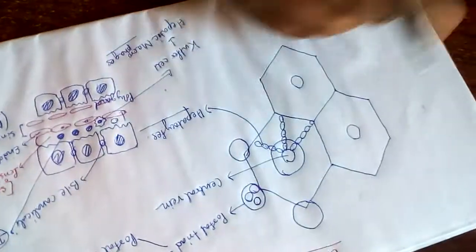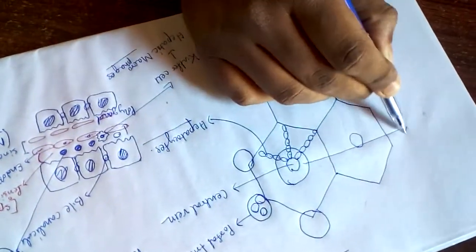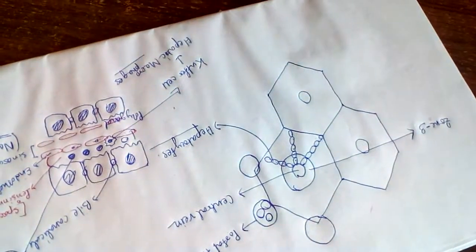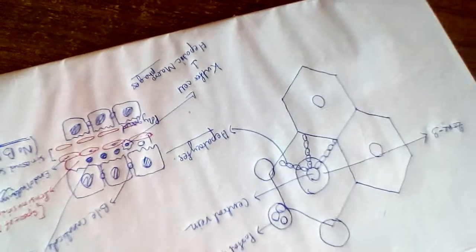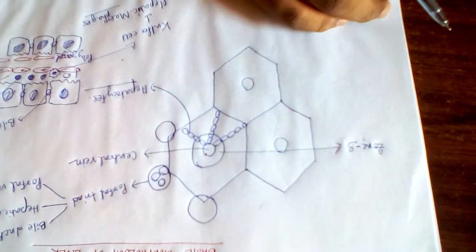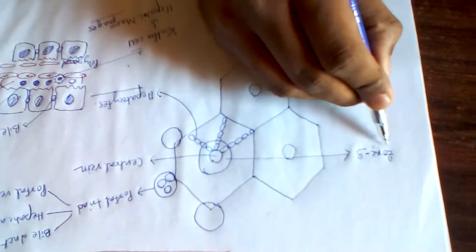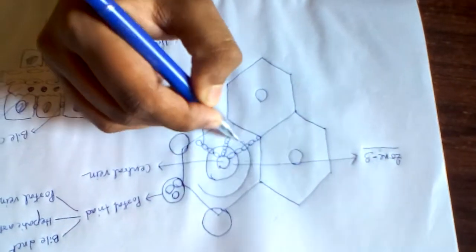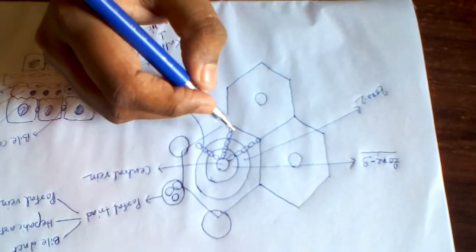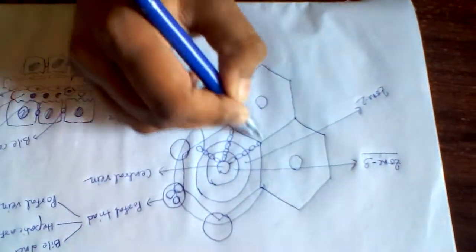Now, each hexagon can be divided into three zonules. The zone surrounding the central vein is zone 3. Next to zone 3 is zone 2. And the final zone at the periphery is zone 1.